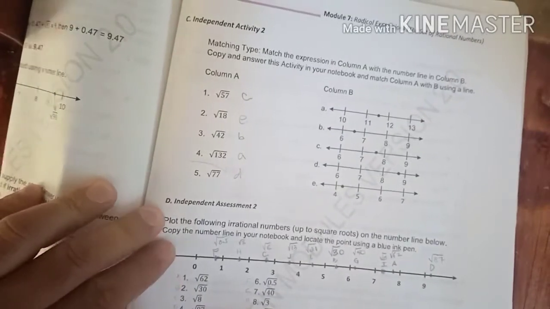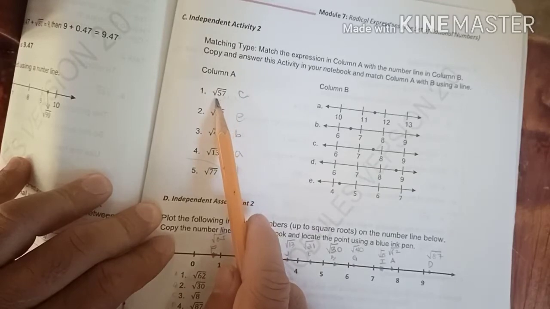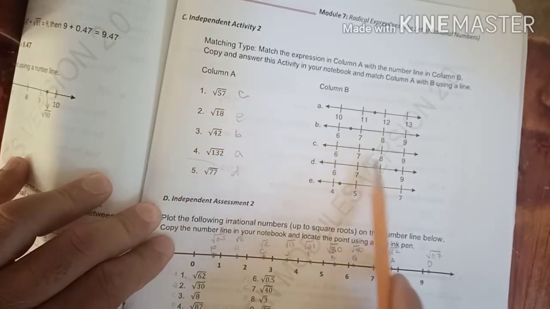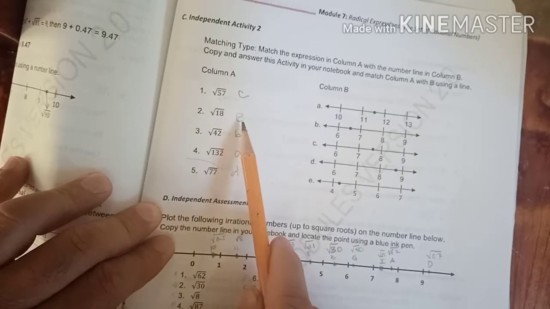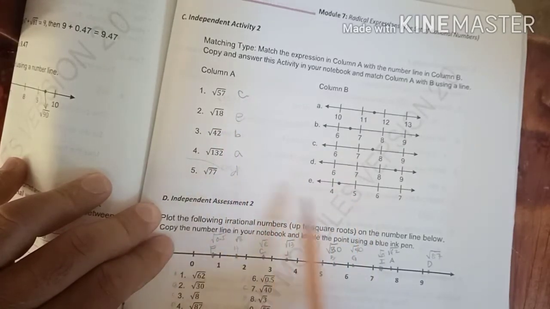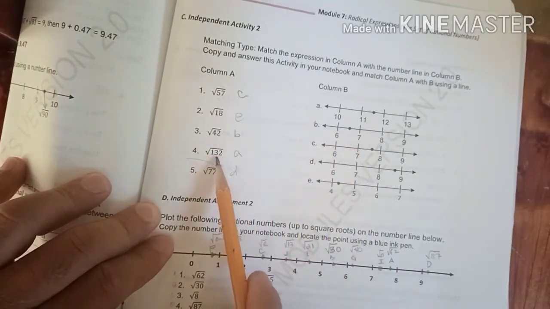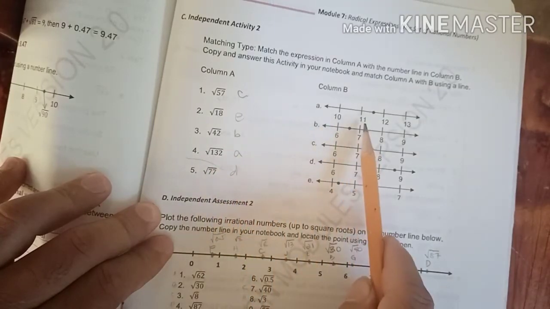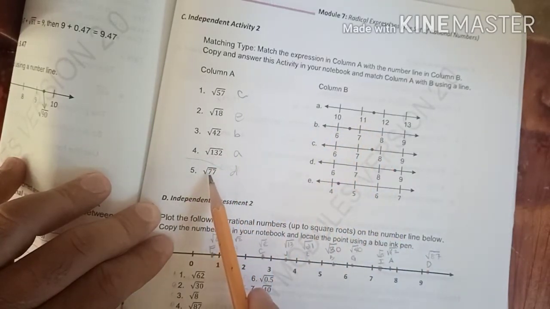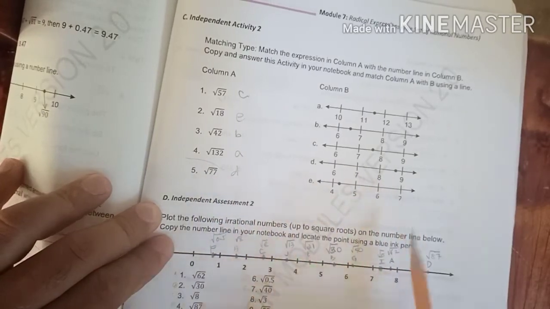Okay, independent activity 2. So matching type again. Square root of 57, it's letter C. This lies between 7 and 8. Square root of 18, letter E. This lies between 4 and 5. Square root of 42 lies between 6 and 7. Square root of 132 lies between 11 and 12. And square root of 77 lies between 8 and 9.